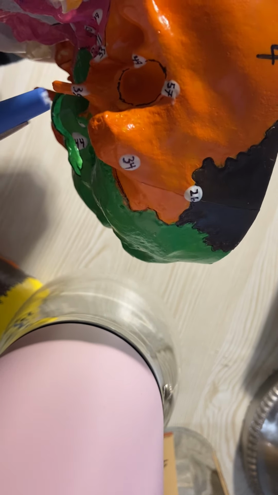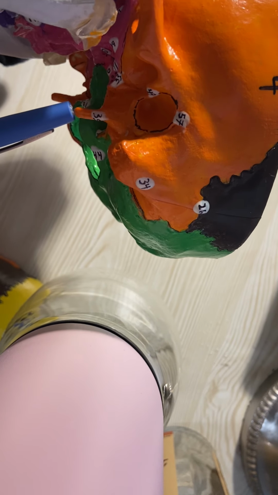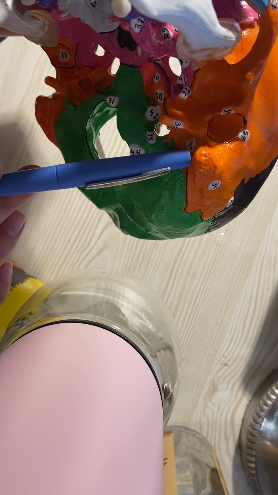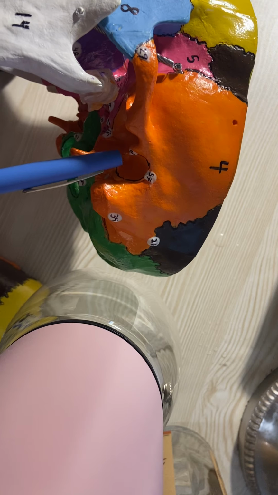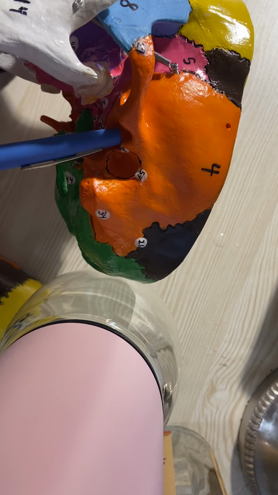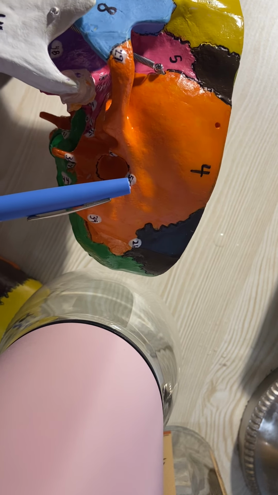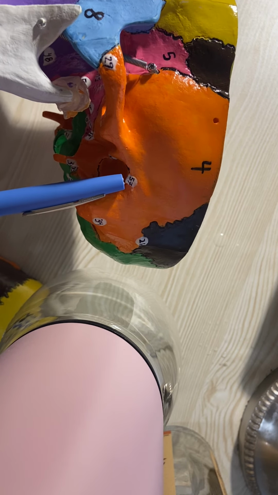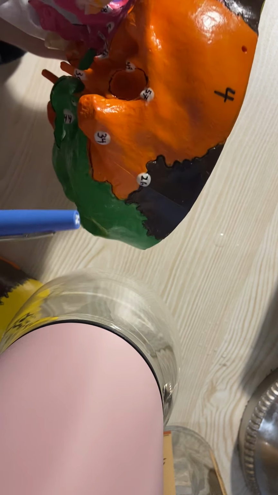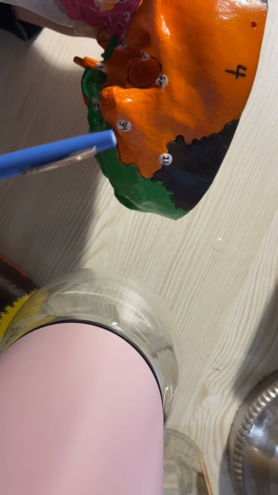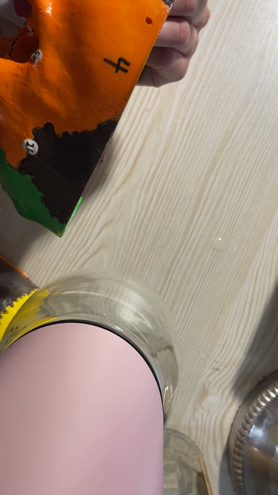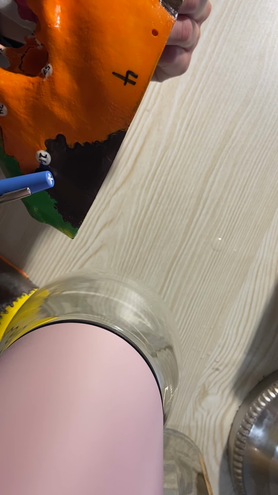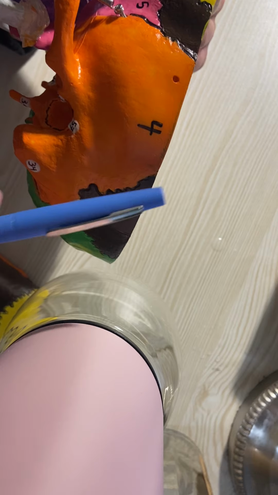This is the styloid process. This is the stylomastoid foramen. This is the petrotympanic fissure. And this is the external acoustic meatus. Over here is the mastoid process. And over here is the squamosal suture.